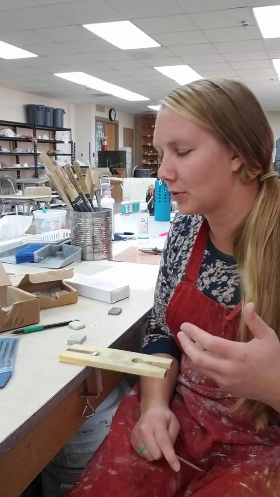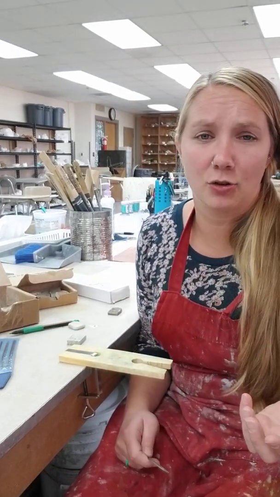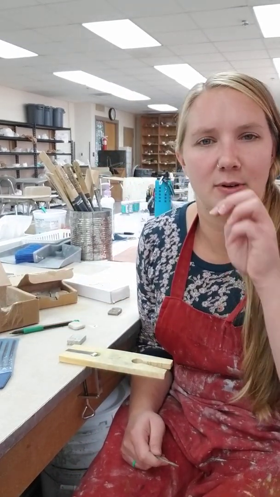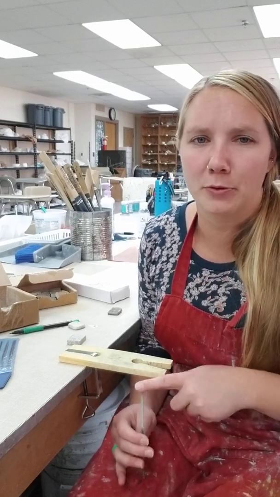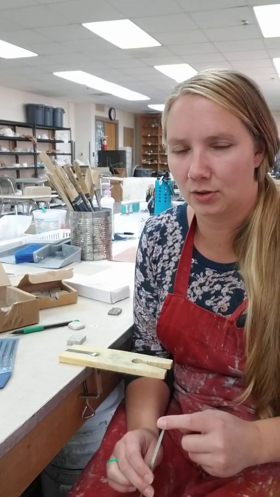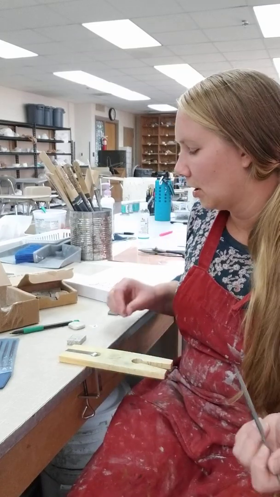Remember, you're keeping your own kit of files, so you're the only one you're inconveniencing if you don't take the time to clean them out. And if you don't, they don't remove the material as efficiently. So you're making your life harder.